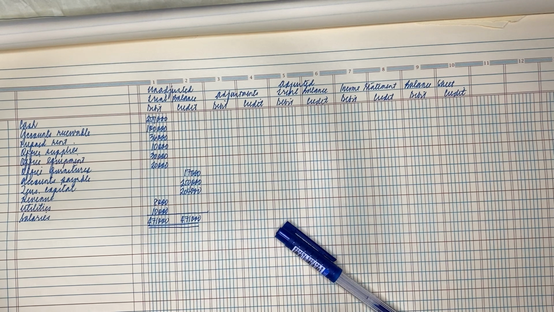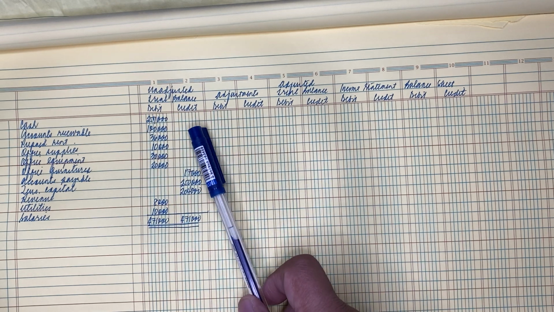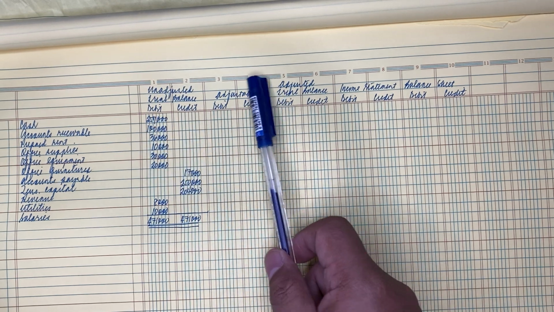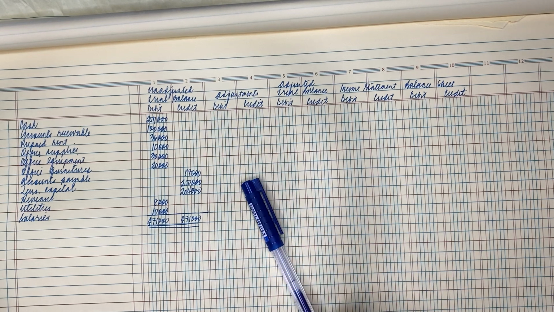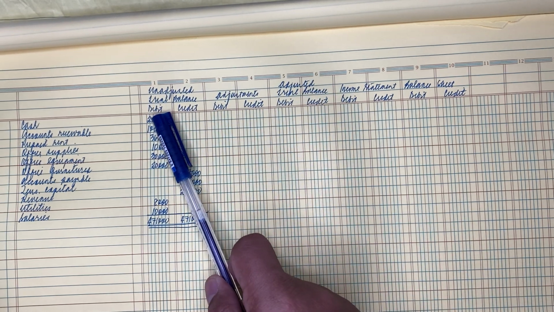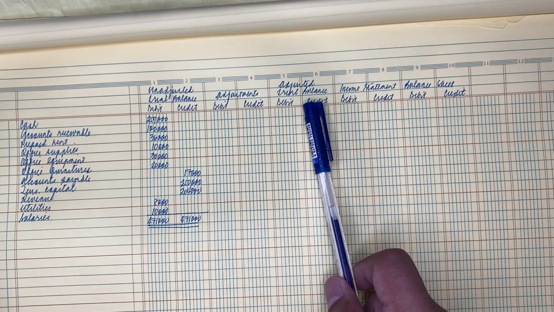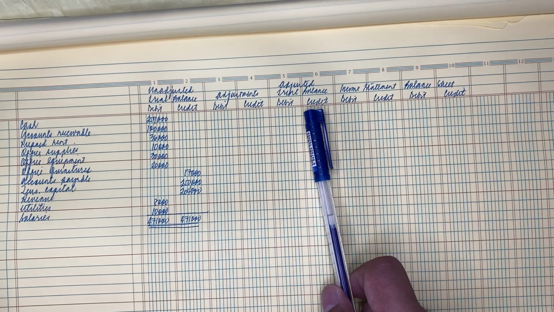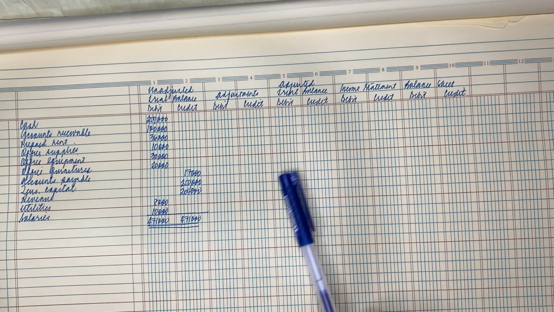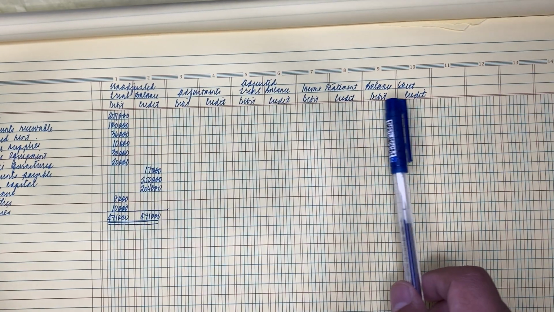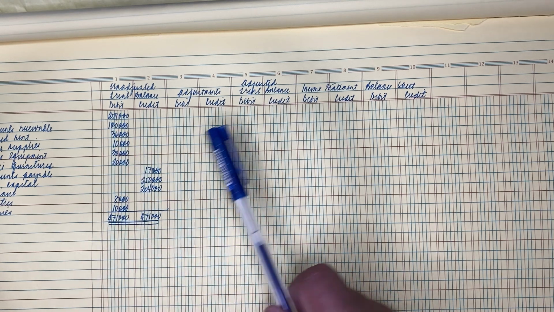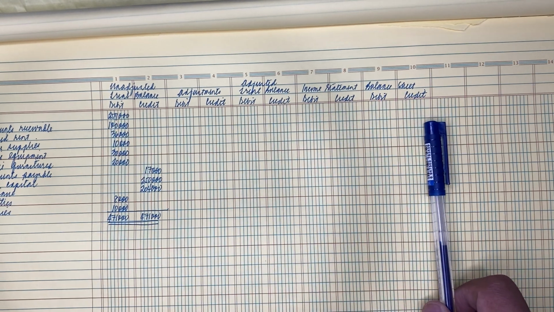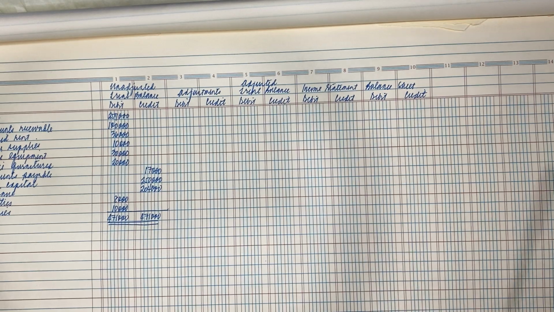So what comprises the columns in the worksheet? You will start with the unadjusted trial balance, the debit and the credit, and then you have the adjustments. This is where we will put all the adjusting entries that we have identified. Then the unadjusted plus or minus the adjustments gives you the adjusted trial balance, debit and credit. And then of course, we will distribute this between the income statement and the balance sheet. Depending on the accounts involved, we will identify whether it's an income statement account or a balance sheet account. Okay? So let us now proceed.